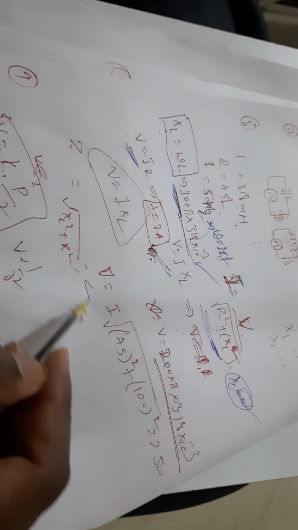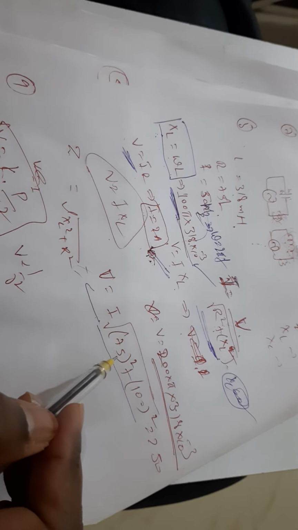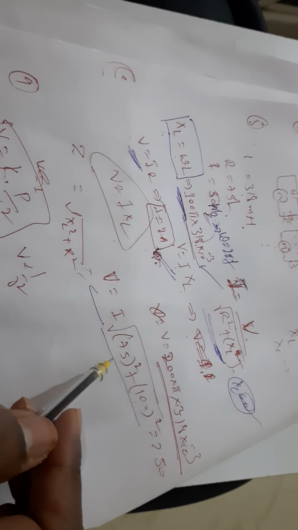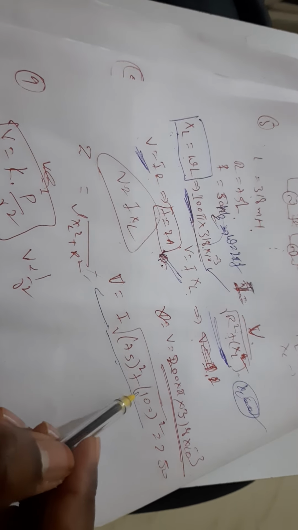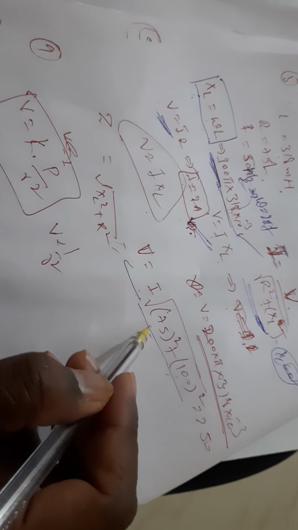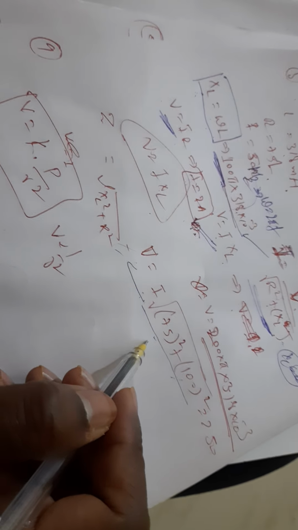So V equal to I into the inductance, how much I got, and the resistance 75, inductance 100, whole square. So if I multiply I into this, I got the answer.